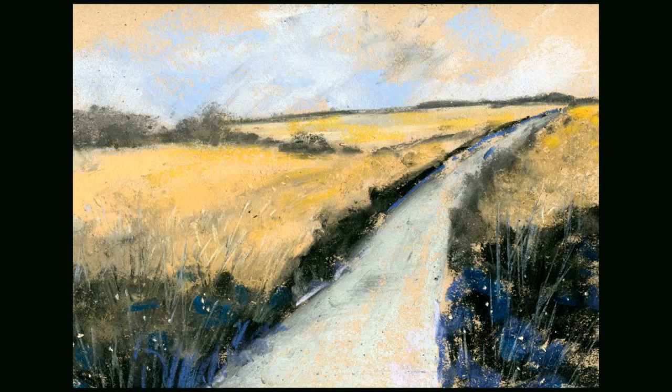Another thing worth considering as well is the medium that you use. If you're using wet medium, oil paint, acrylic, gouache, watercolor, things like that, of course then you can mix colors on the palette before you even put them onto the paper or the canvas.